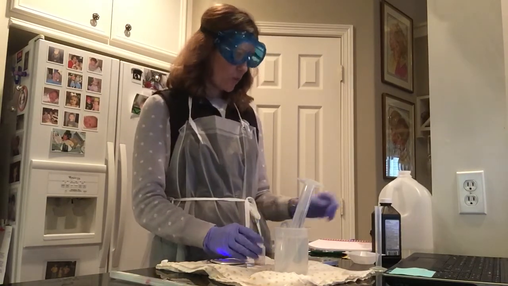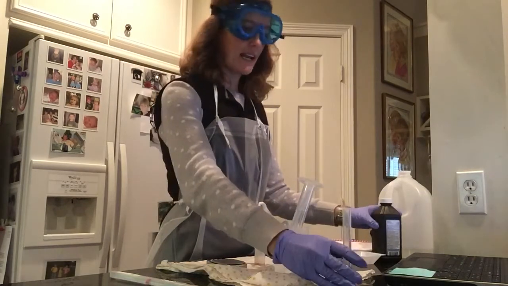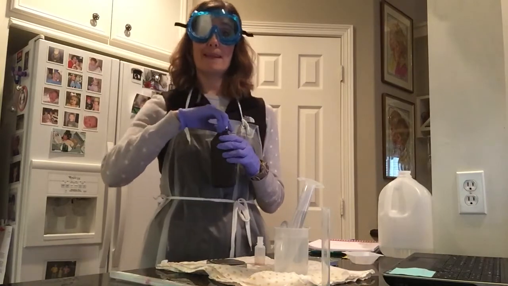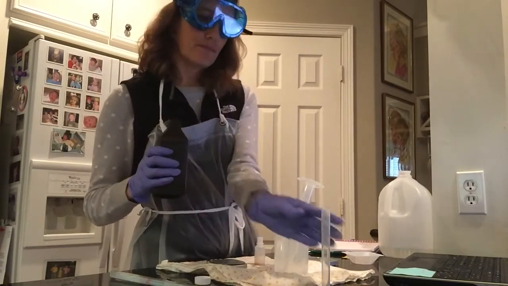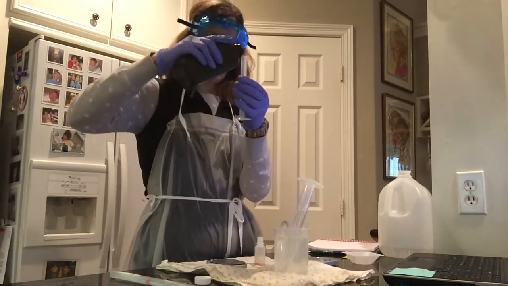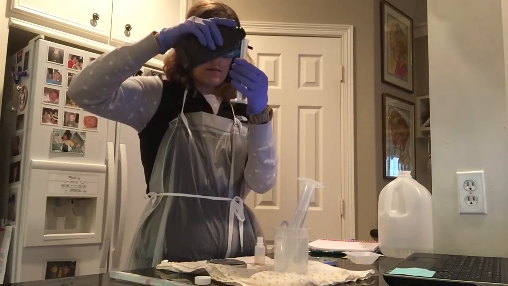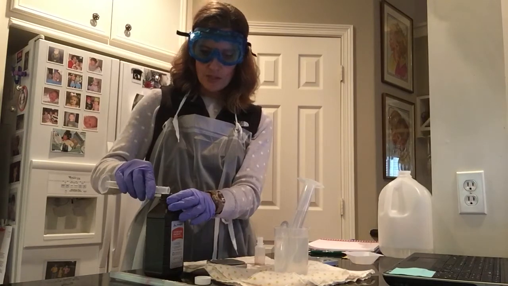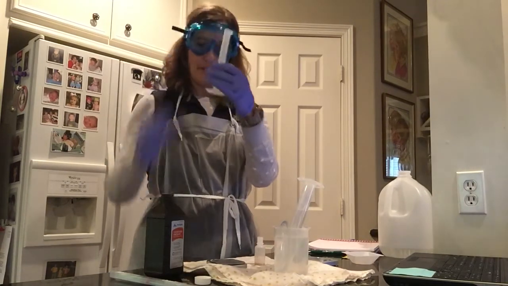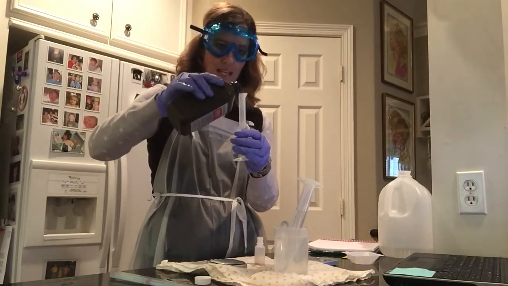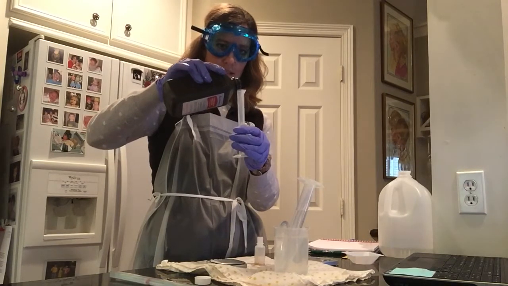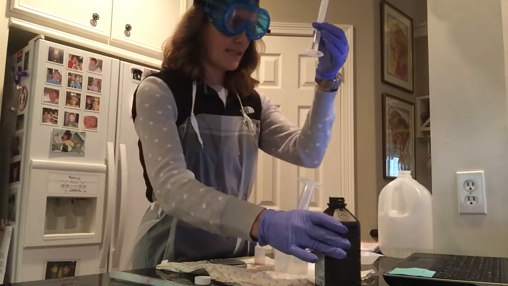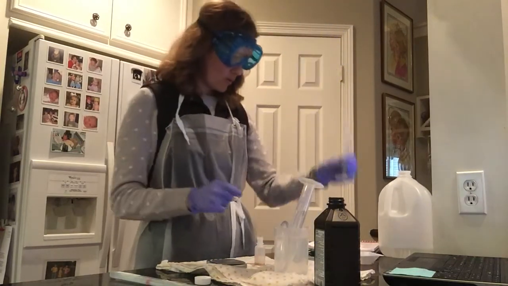Now it says to measure 1 milliliter of the hydrogen peroxide in the 10 milliliter graduated cylinder and to record the exact volume. It's a little bit above, so I'm going to pour some of it back as I don't want too much. A little bit below. Sometimes it's like Goldilocks, trying to find the perfect measurement. There we go. I'm going to say that's about 1.1.